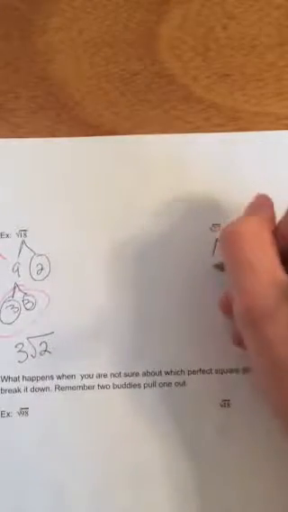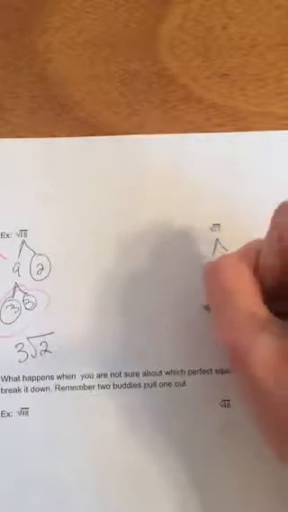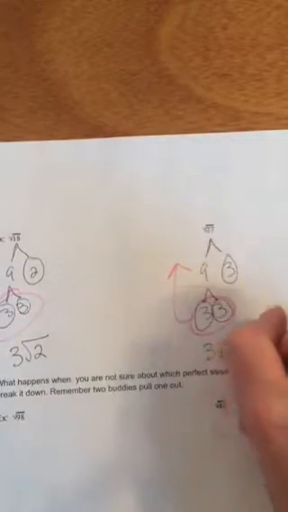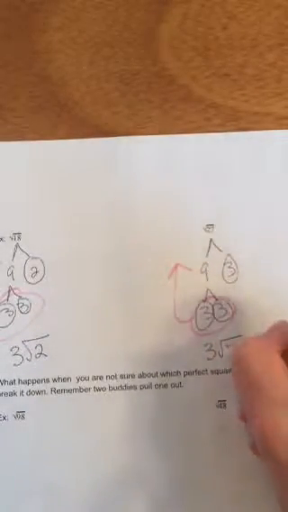Again with 27, 27 is 9 times 3, and 9 is 3 times 3, so these are all my prime numbers. 2 3s, can pull one out. So there's a 3 on the outside, and this 3 does not have a buddy, so he has to stay on the inside.